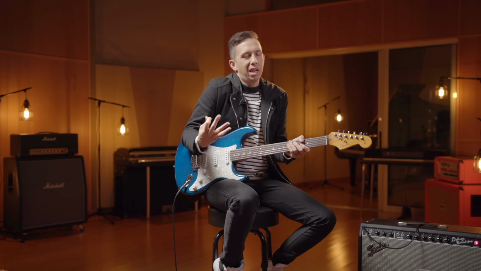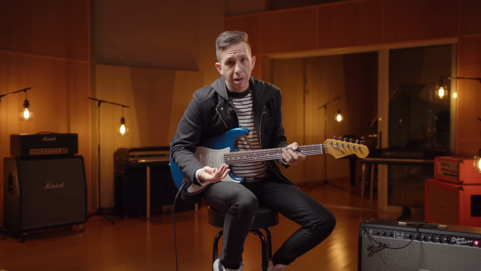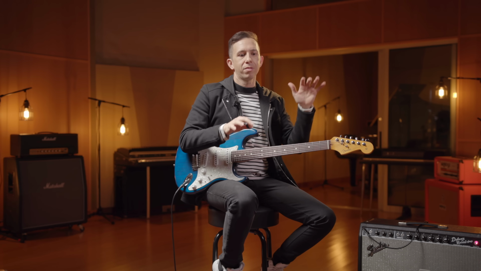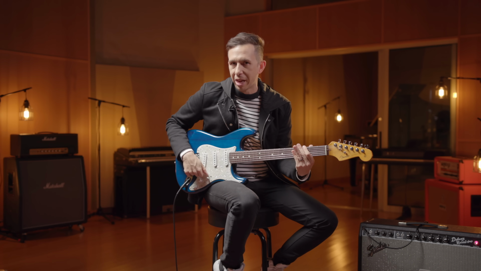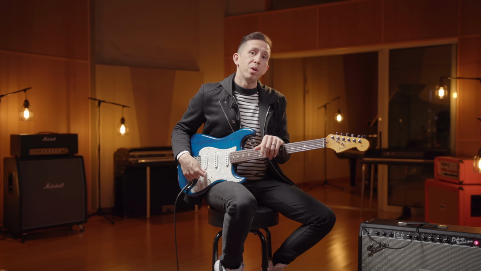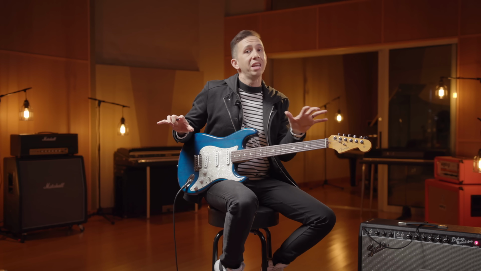Now the rhythmic value is the exact same. The harmonic information, I'm just giving less of it because I'm creating room for what would potentially be a keyboard, a horn section, a bass player is playing the root note, so I don't really have to play that low. And what it ends up doing is it creates a lot more space in an arrangement.